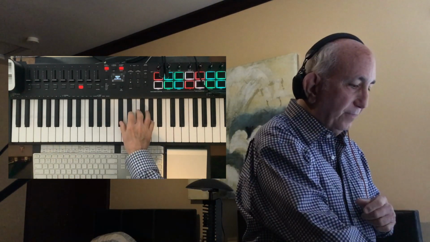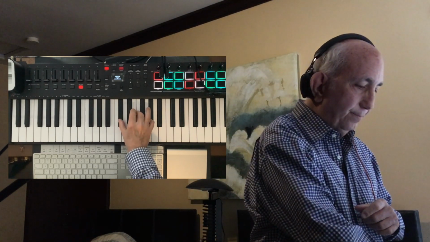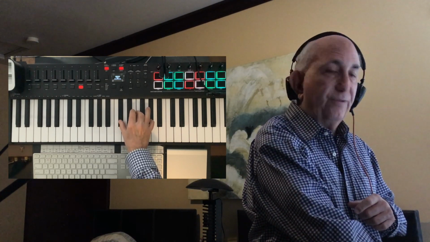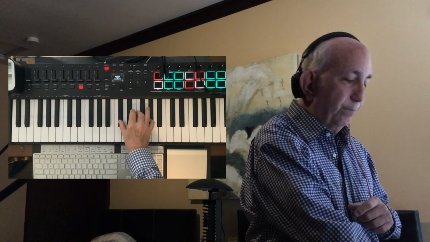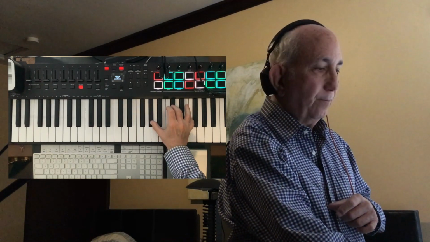For example, even a tricky chord like C sharp major, that can be inverted as well. Same principle. Root position, first inversion, second inversion. Now in future videos I'll go over why you would want to start to do that.